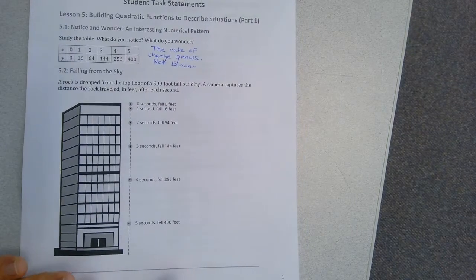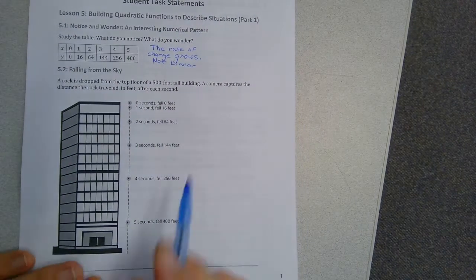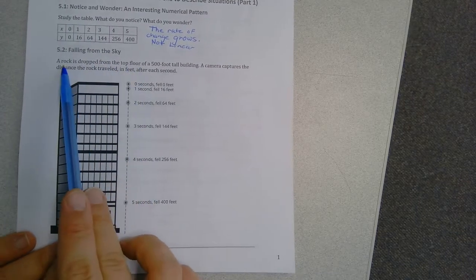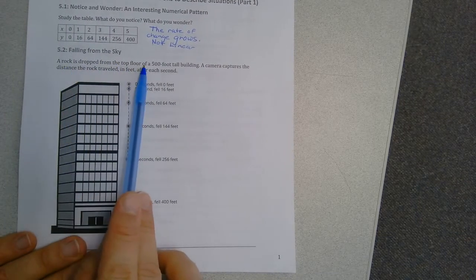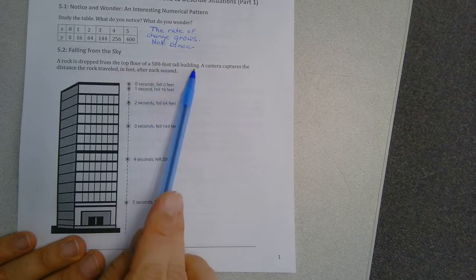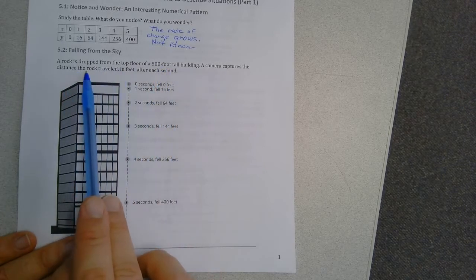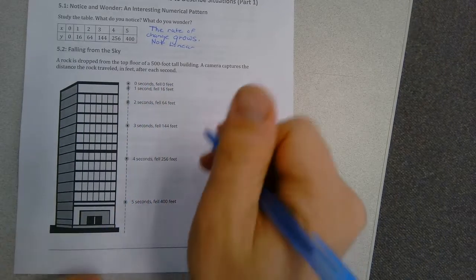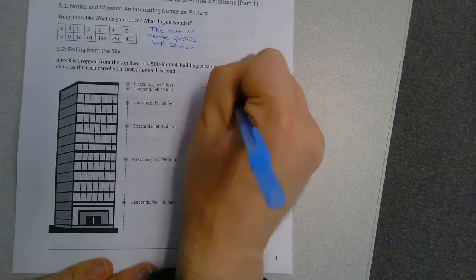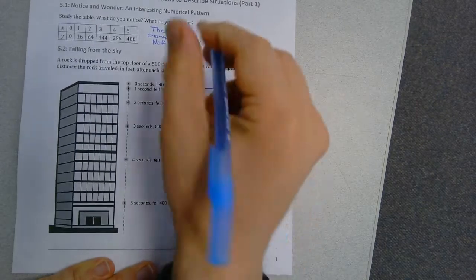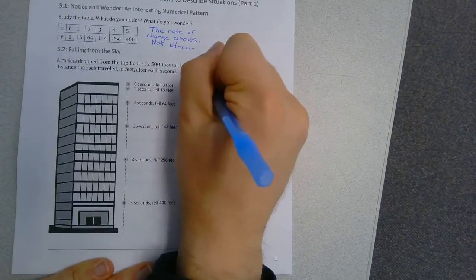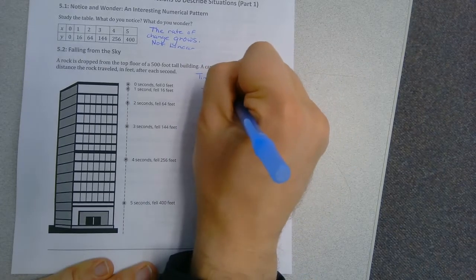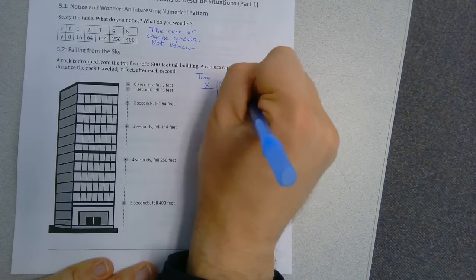And I'm going to examine that rate of change a little bit more. So I'm going to look here and notice here's an actual problem. A rock is dropped from the top floor of a 500-foot building, and a camera captures how the rock travels in feet. So I'm just going to put that information in our table vertically. So our x value is going to be the time, and our y value is going to be our distance.